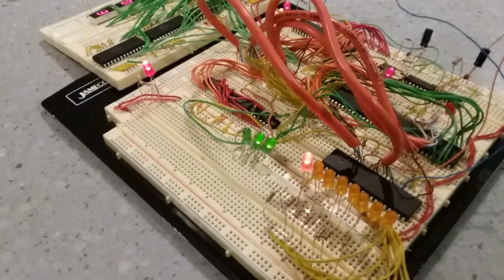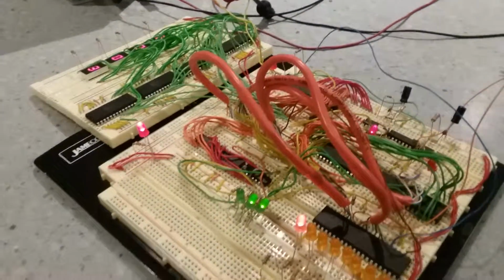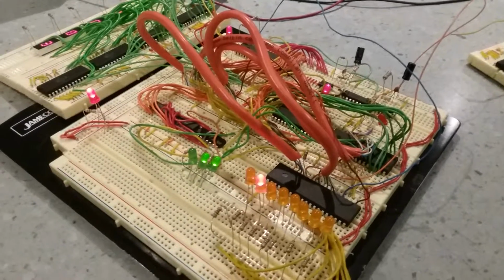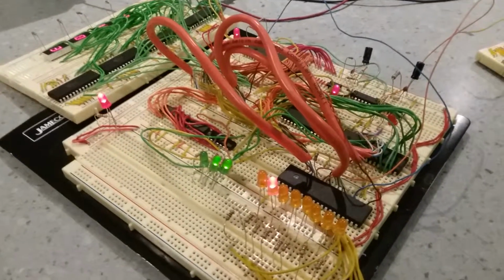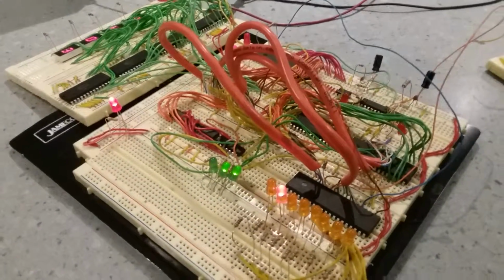Hello everyone. This is the final update on my 6502 computer for the semester.